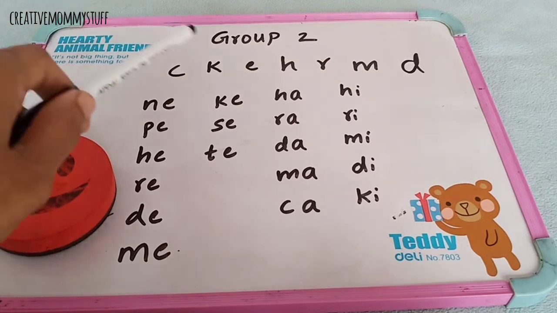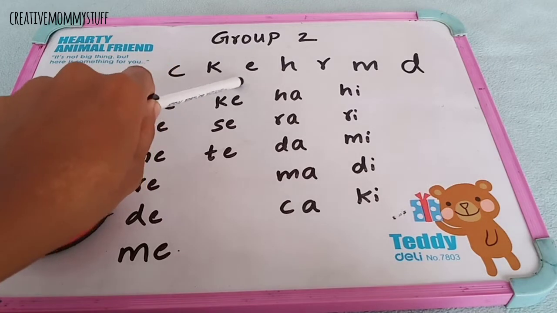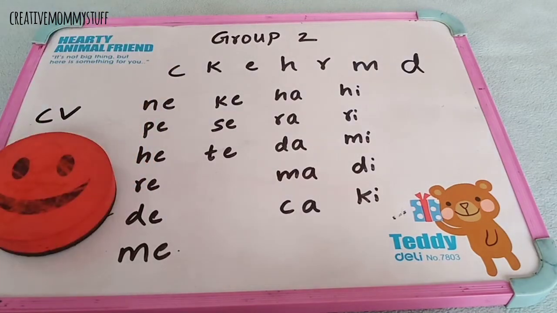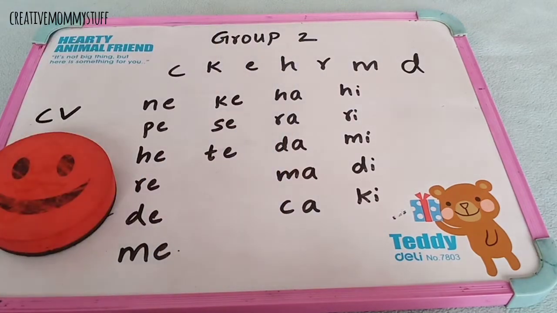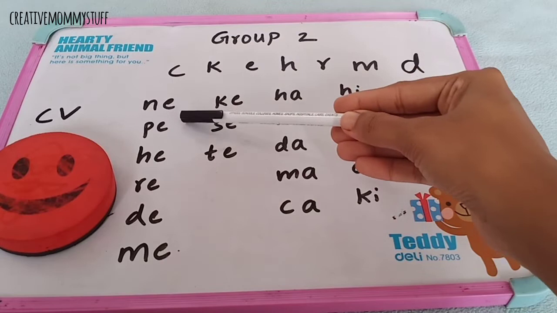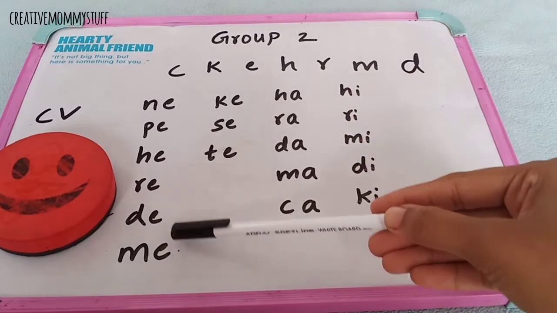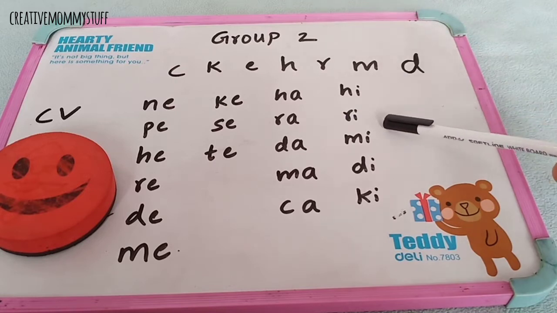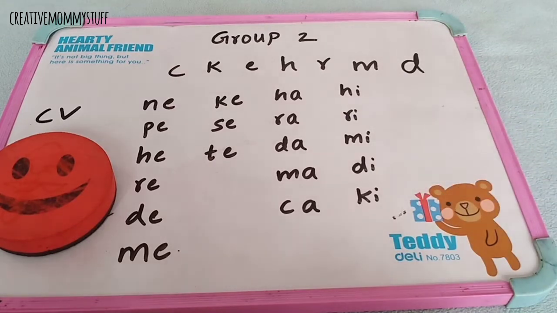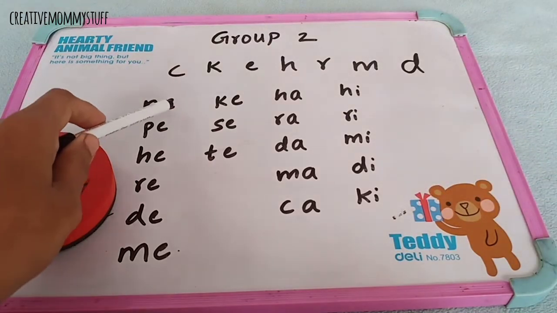Here we have only one new vowel, E, but in group 1 we had two vowels, I and A. So we will use these letters along with those vowels also. First we will make the CV words with letter E, then with letter A, and then with letter I. Let them practice it thoroughly.